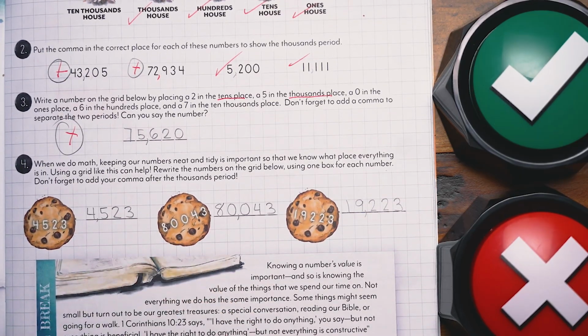Last question, and it's all about cookies, is it? Well, at least our numbers are on cookies, and I'll take it.